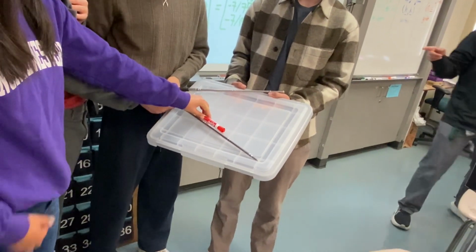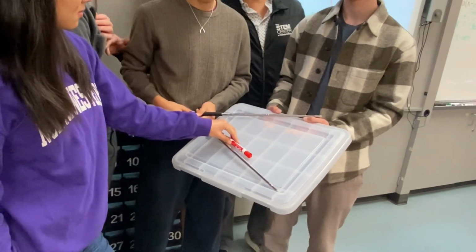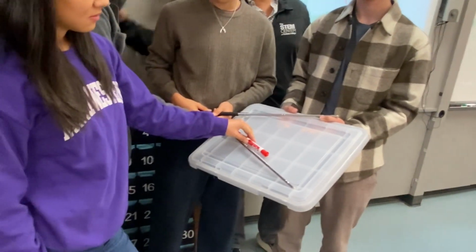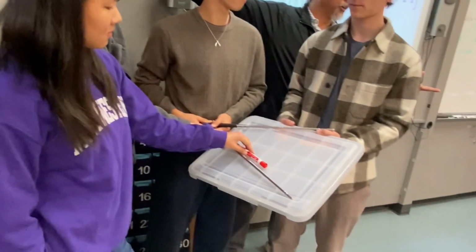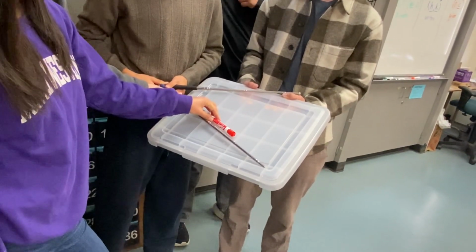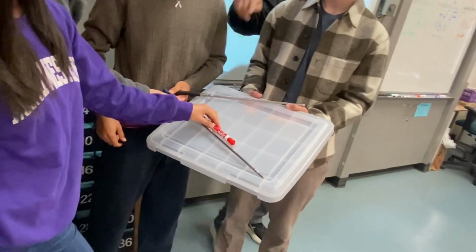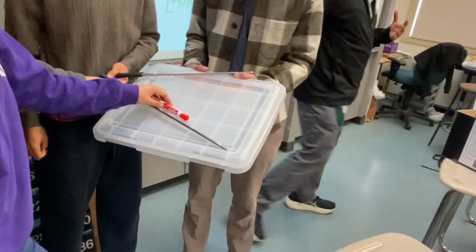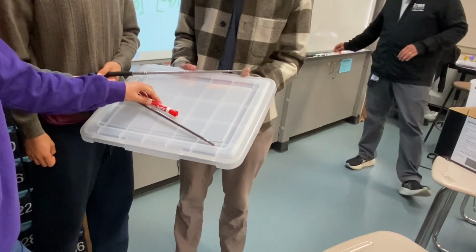So U1 is the first vector that we're going to use, right? And we want another vector that's going to be perpendicular to U1. So Christine's vector is not perpendicular to U1. It's going the same direction as U1. So we want a vector that's actually perpendicular to U1.